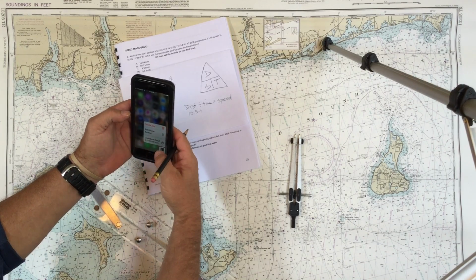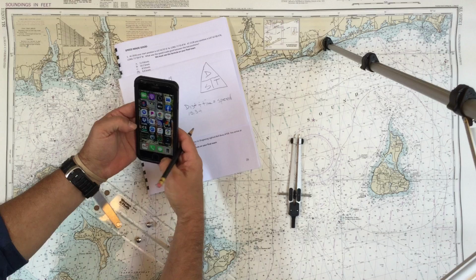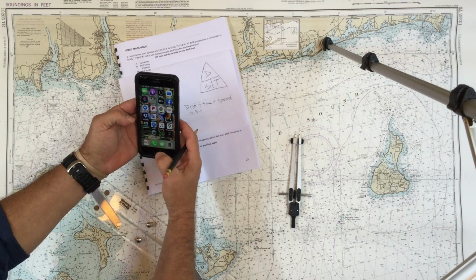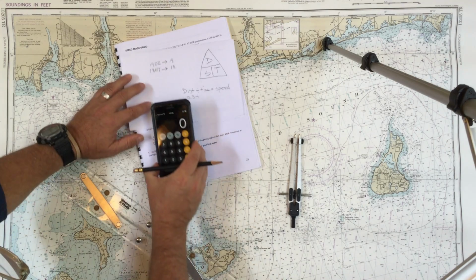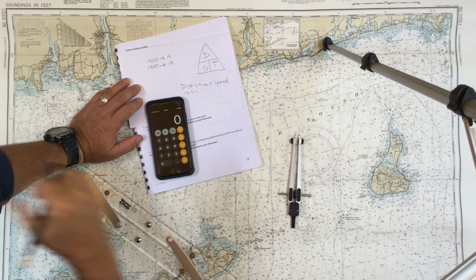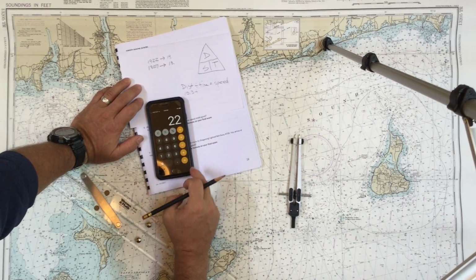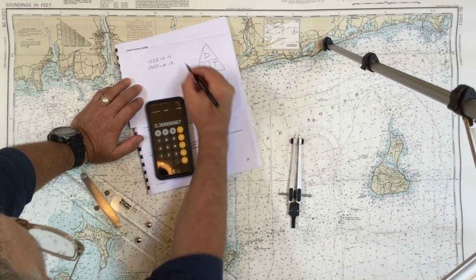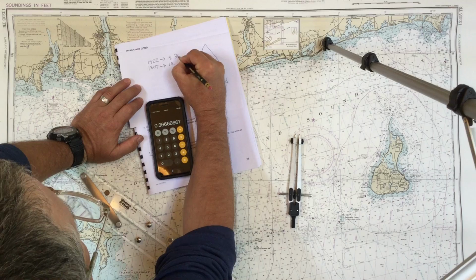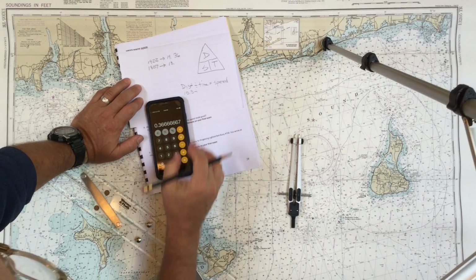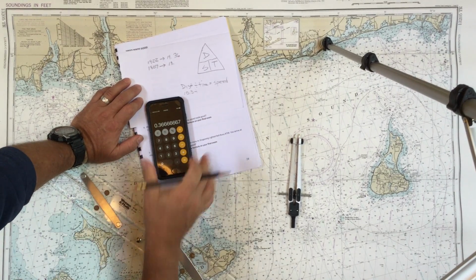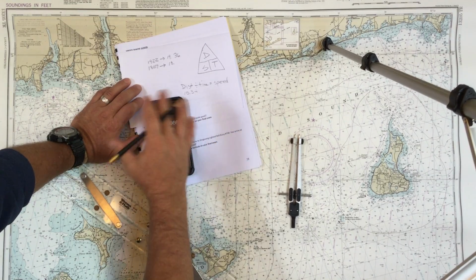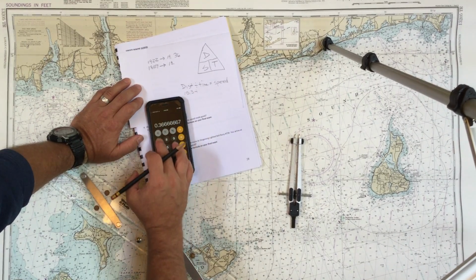If I can just get back to my calculator. Help me out here, calculator. Okay, so I've got my calculator. So I've got 22 minutes, and I'm going to divide by 60, so it's 0.36. Okay, don't round up or down. Just take the first 2 decimals as they come off the calculator. All these problems were figured out using the first 2 decimals without rounding.